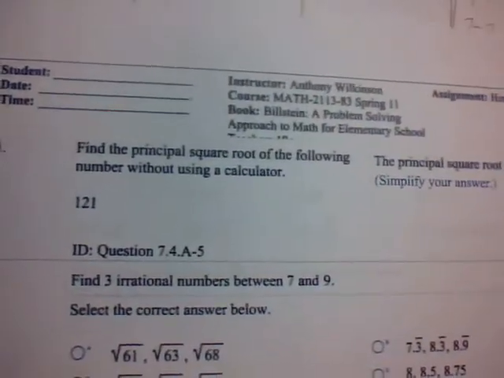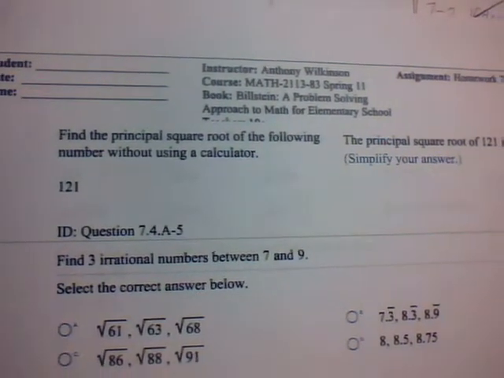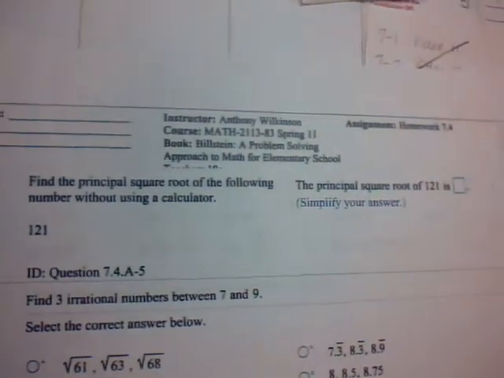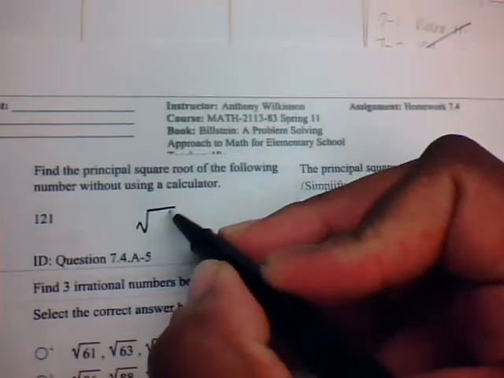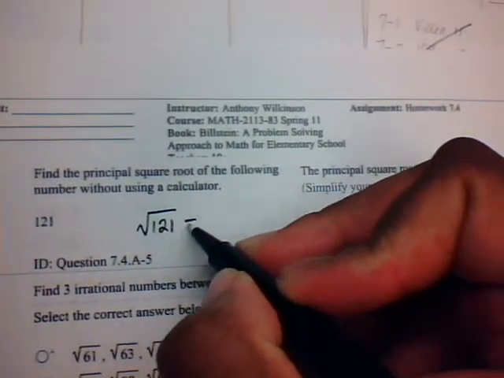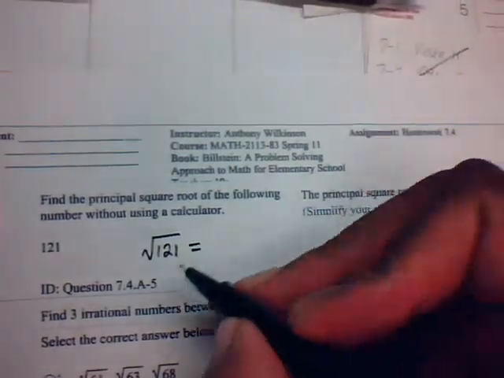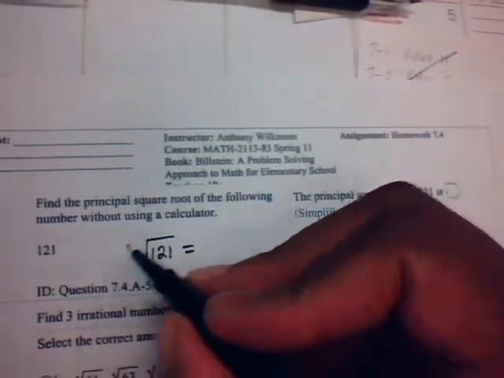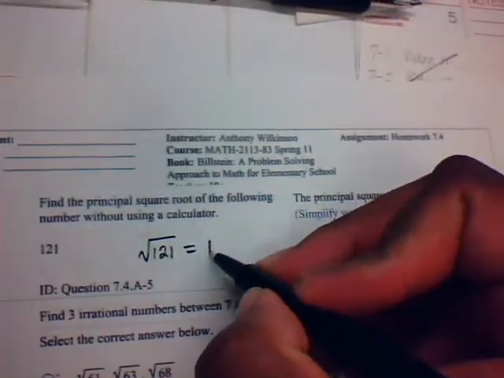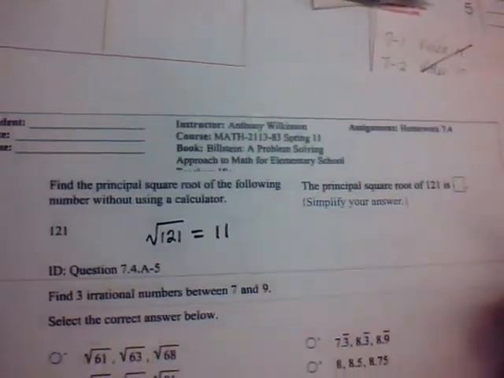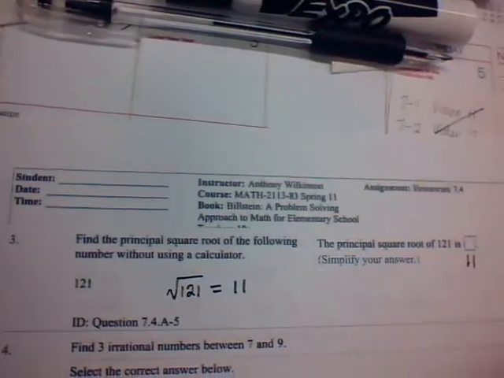All right, problem number 3. Find the principal square root of the following number without the use of a calculator. And that's the number 121. So here we're finding just the principal square root or the positive square root of 121. Well, I know the fact that 11 times 11 will give you 121. So here, the square root of 121 will simply be 11.